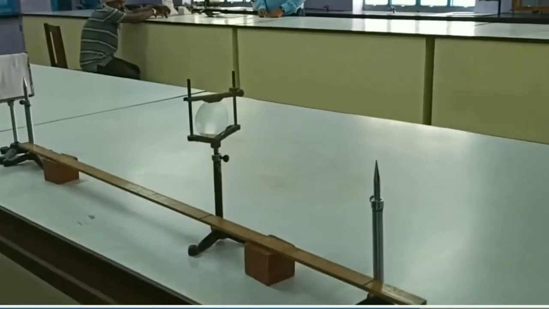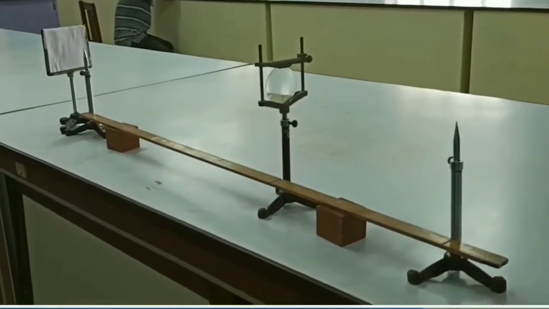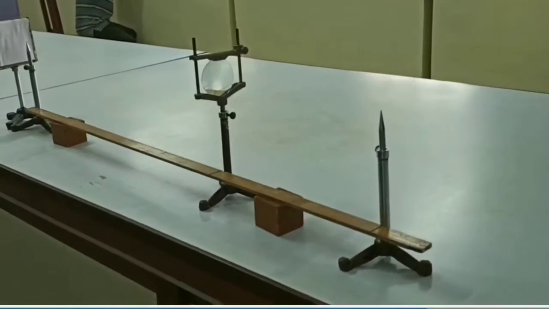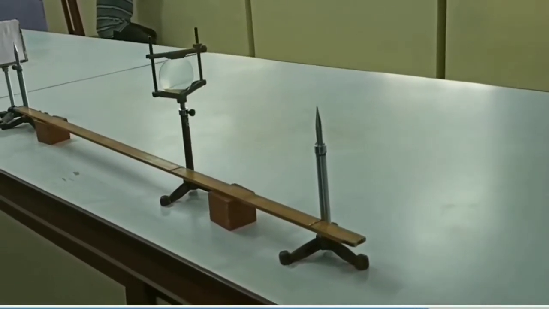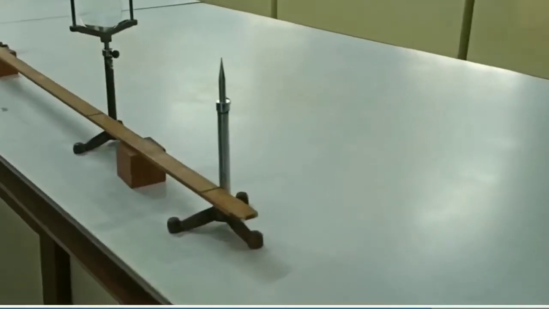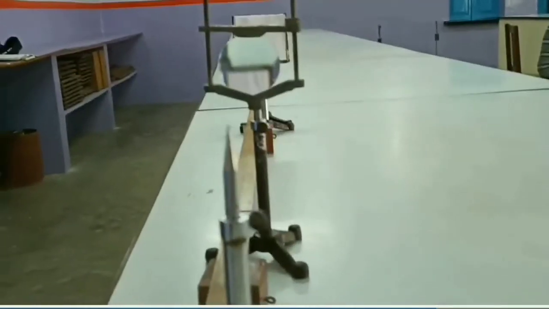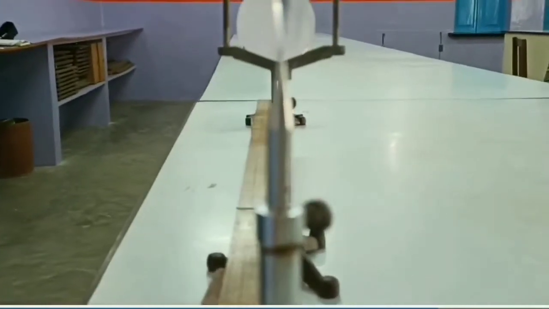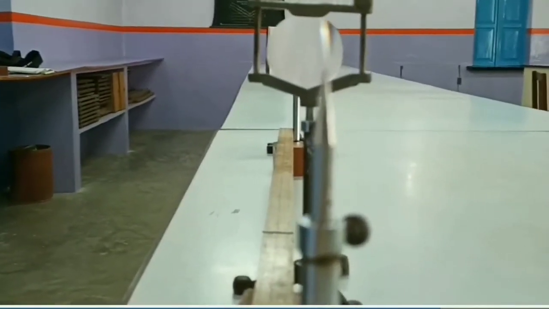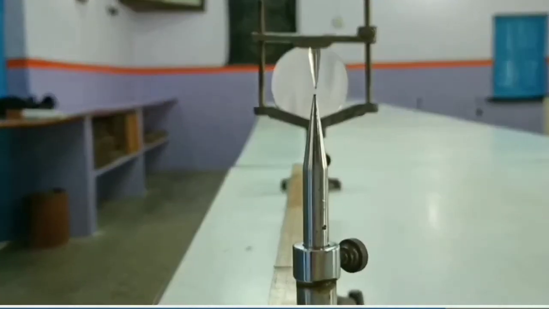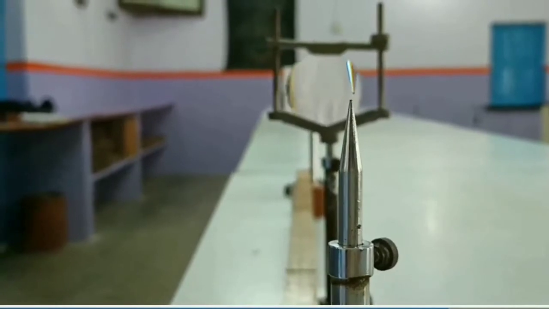I go for the seventh observation of the experiment. The object pin, the convex lens, and the image locating pin are adjusted very well, and I find here tip to tip match of the image locating pin and the real and inverted image obtained of the object pin.